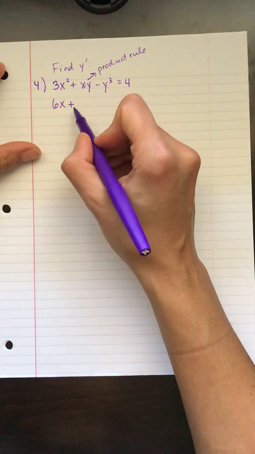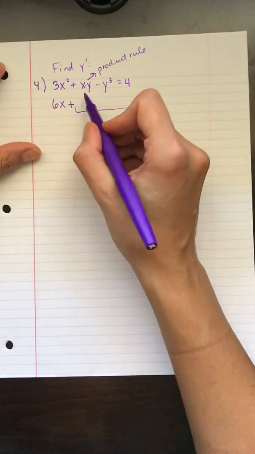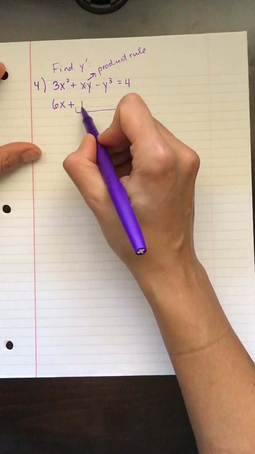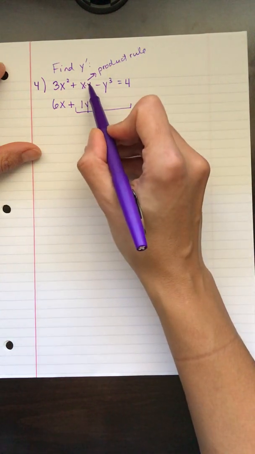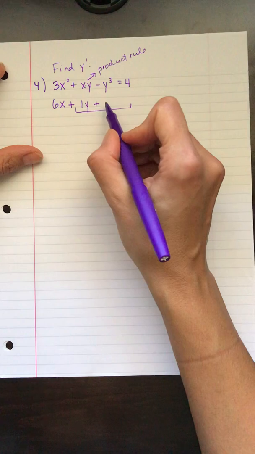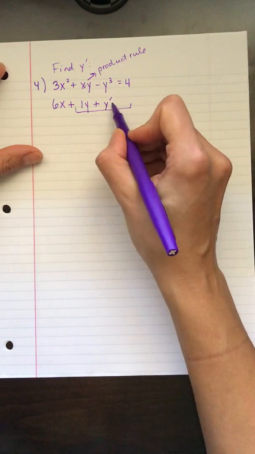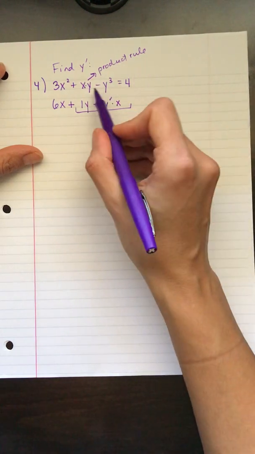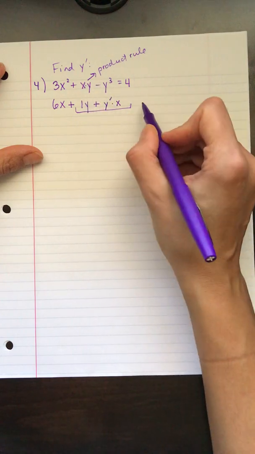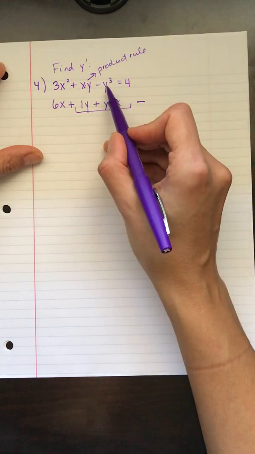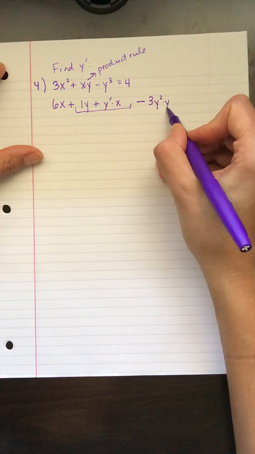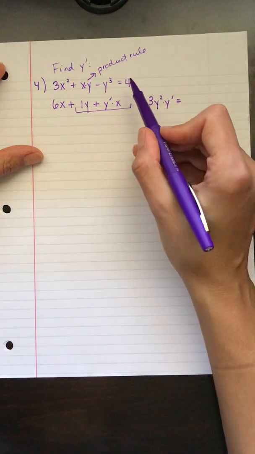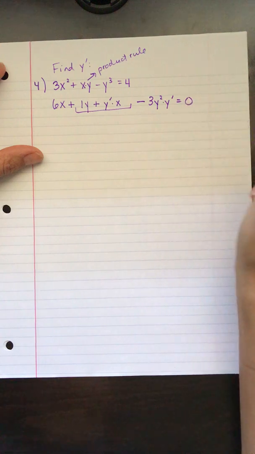Derivative of first is 1 times second plus derivative of second. What's the derivative of y? It is y prime times first. I just finished this piece. Now minus, what's the derivative of y to the third? It is 3y squared times y prime equals the derivative of 4, which is 0.